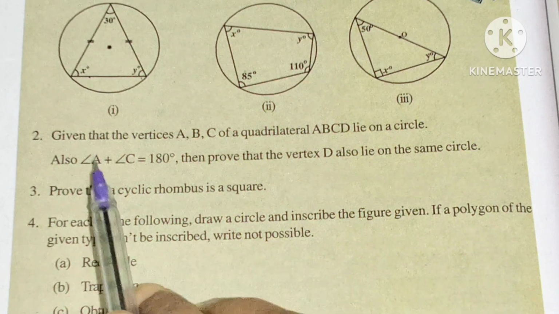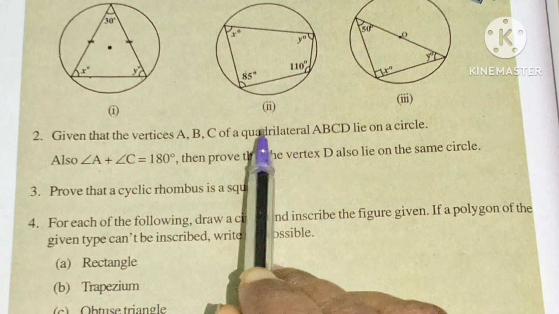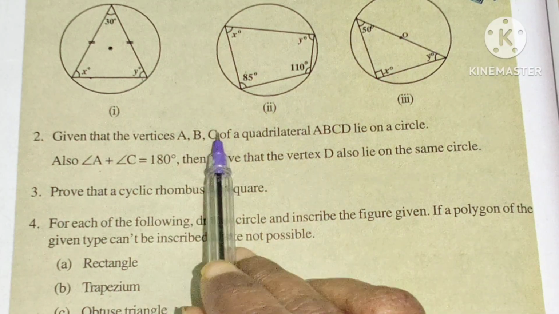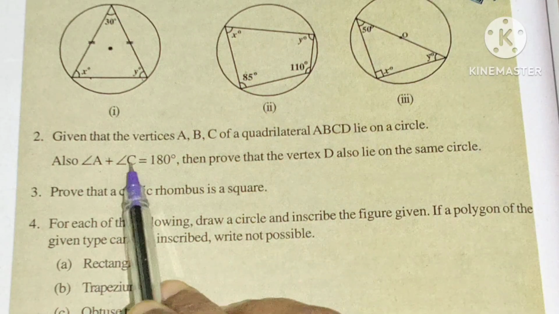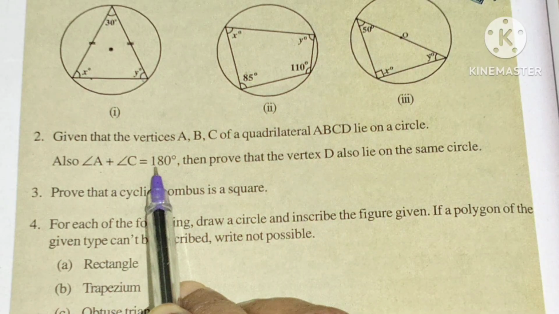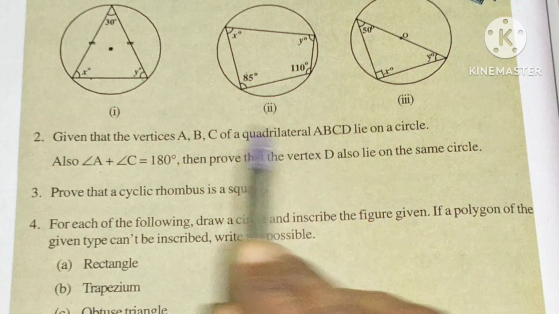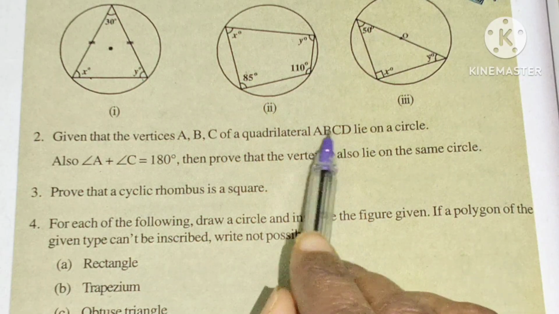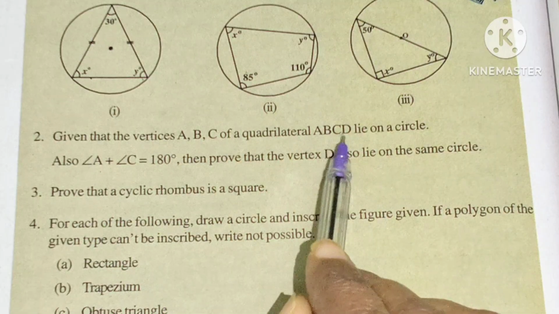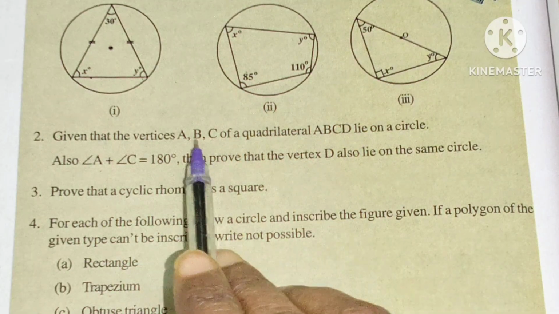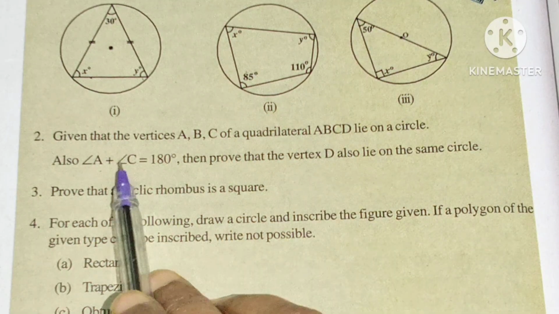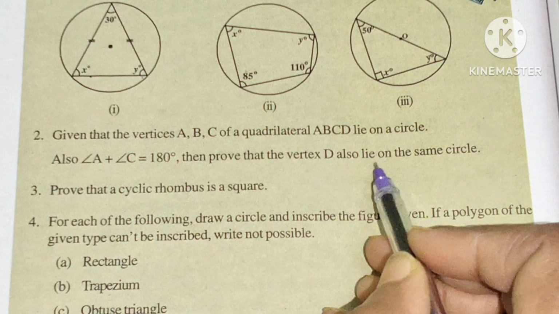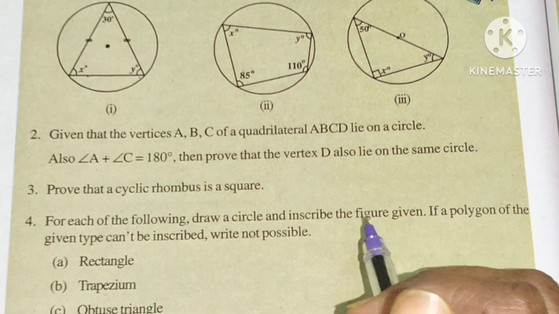First, the sum of the angles in a quadrilateral is 360 degrees. Angles A and C are opposite angles, and their sum is 180 degrees, which means the other two angles B and D also sum to 180 degrees. So B plus D equals 180 and A plus C equals 180. So D lies on the circle, and it is a cyclic quadrilateral.